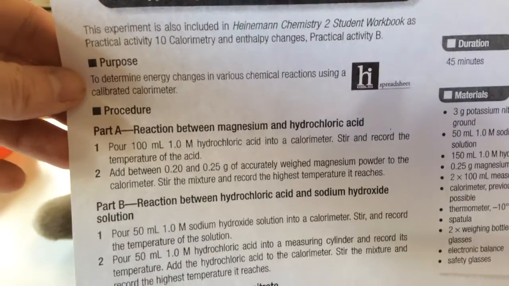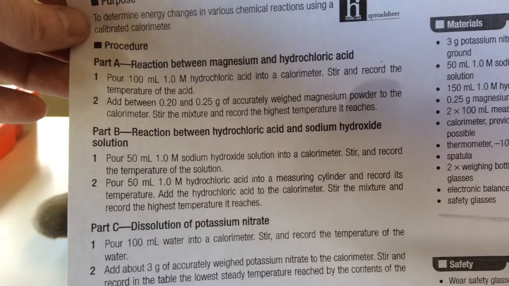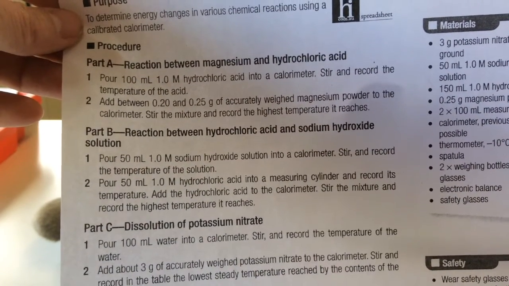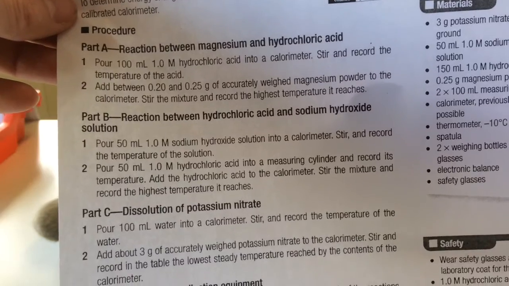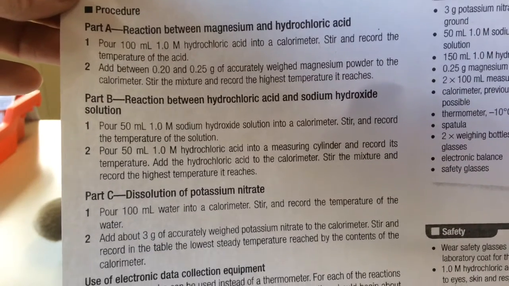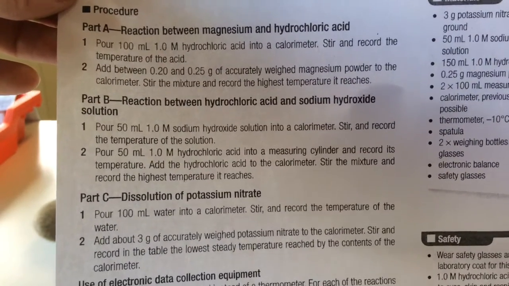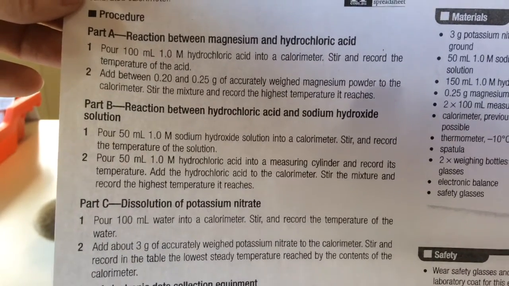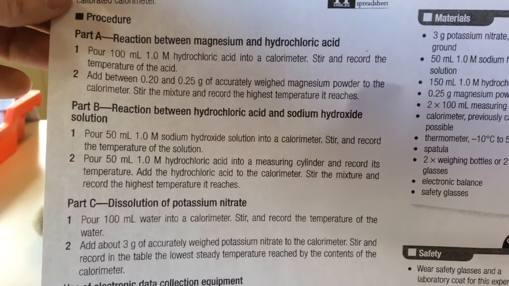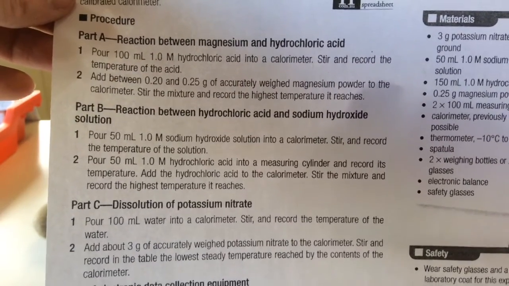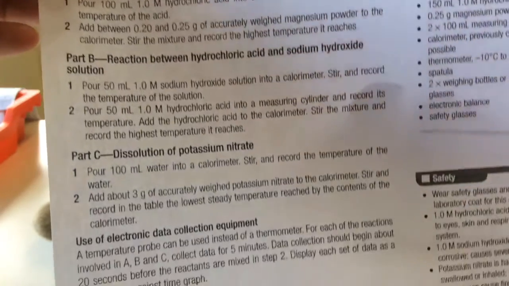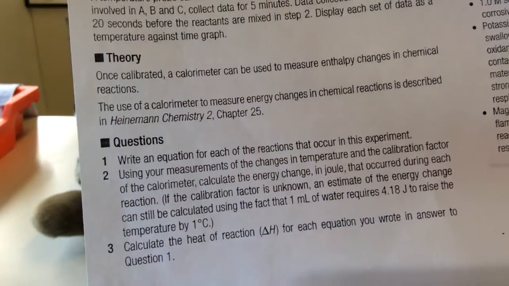There's going to be 3 experiments. A reaction between magnesium and hydrochloric acid, a reaction between hydrochloric acid and sodium hydroxide, and the dissolution of potassium nitrate. We just have to note down the highest or lowest temperature it reaches, depending on whether it's exothermic or endothermic. So we don't actually have to time this one. Okay, and then there's some questions.